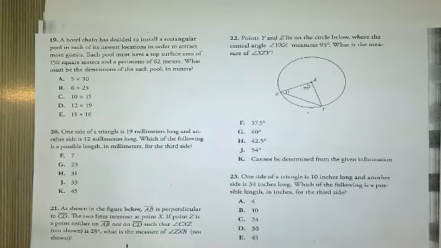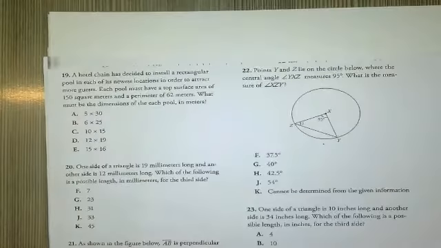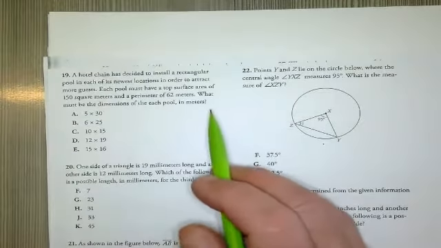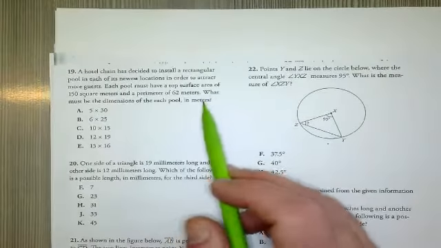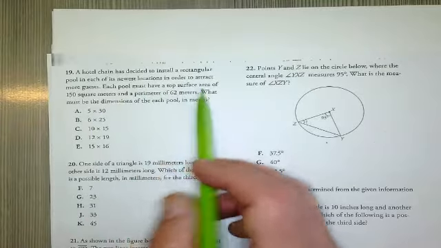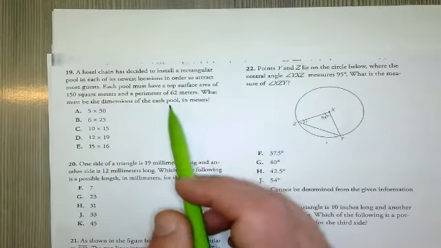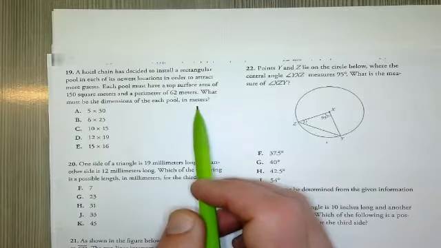Okay, so we have before us 11 ACT questions, all involving geometric premises. So this first one: a hotel chain has decided to install a rectangular pool in each of its newest locations. Each pool must have a top surface area of 150 square meters and a perimeter of 62 meters. So it wants the dimensions of the pool in meters.